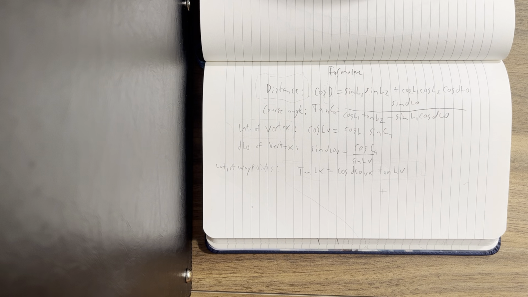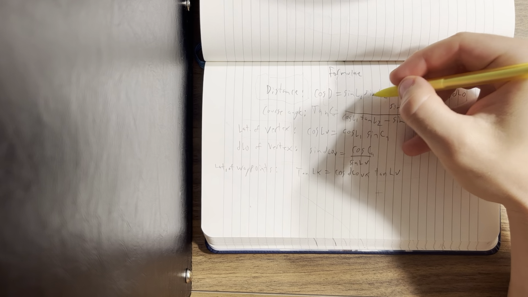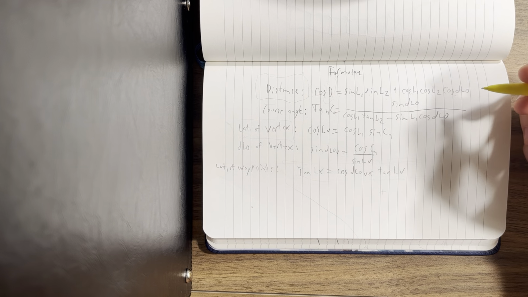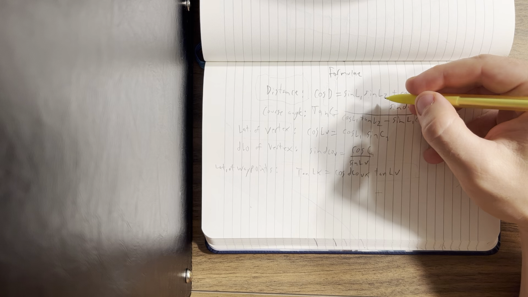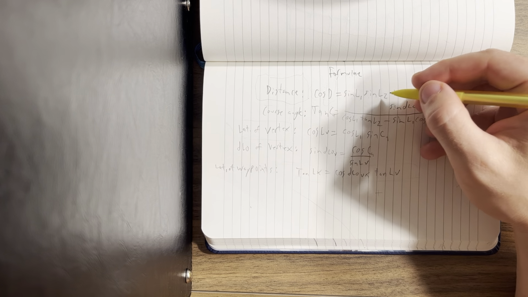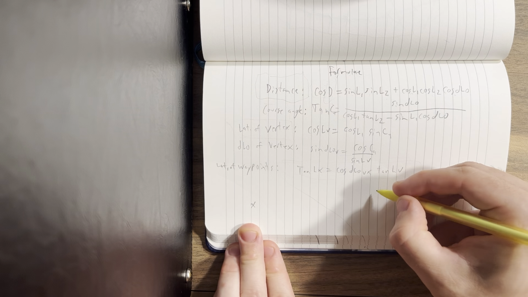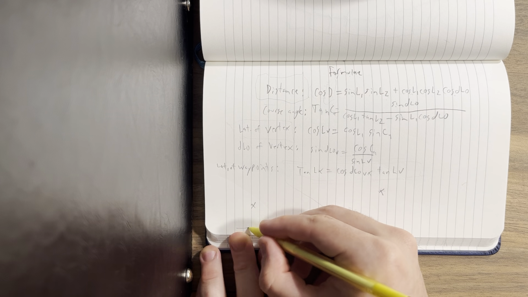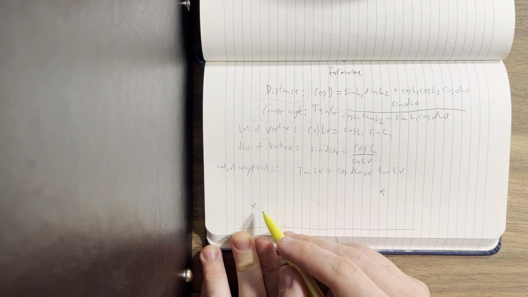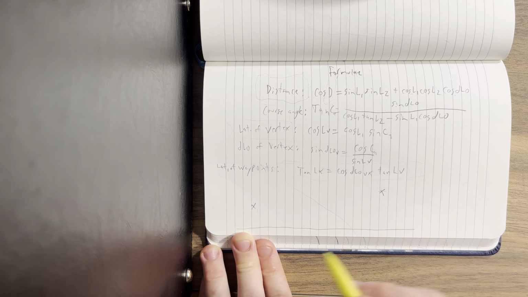So obviously what that means is the first major pieces of information you need are the latitudes of both your starting point and your ending point, and the difference of longitude between them. So if you've got here and here, and here's the equator down here, you don't need their longitudes, like their actual longitudes.